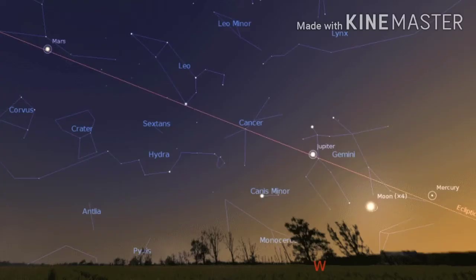A magnitude of 0 or even negative has been assigned to extend the scale. A star of minus 1 magnitude is thus 2.512 times brighter than the star of 0th magnitude. The brightest star in the sky other than the Sun, Sirius A, has an apparent magnitude of minus 1.47.